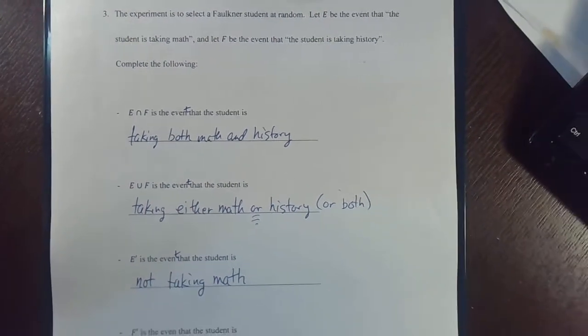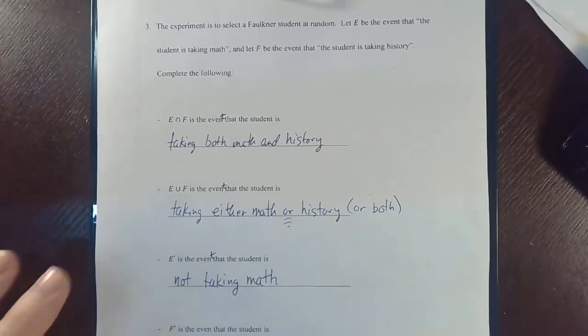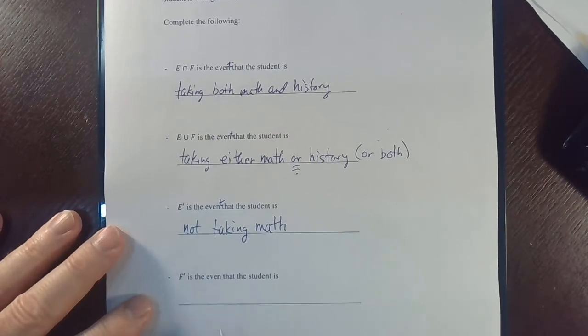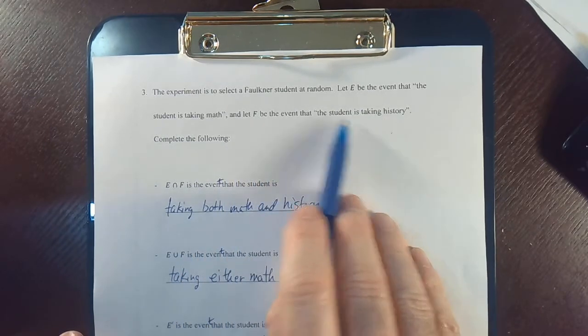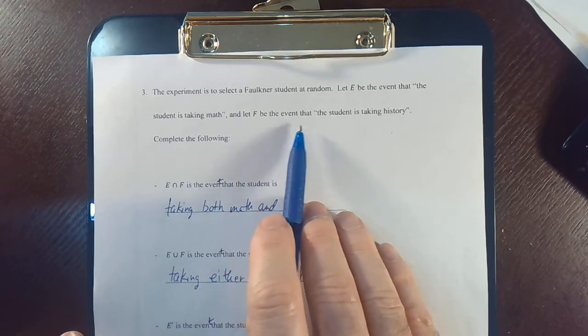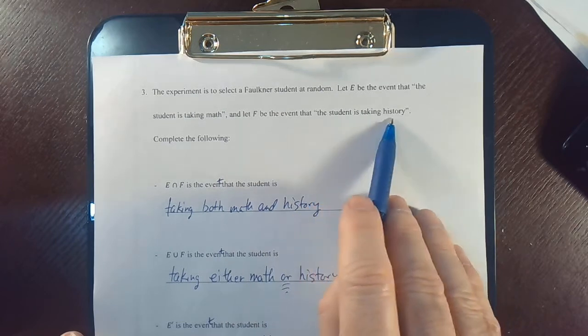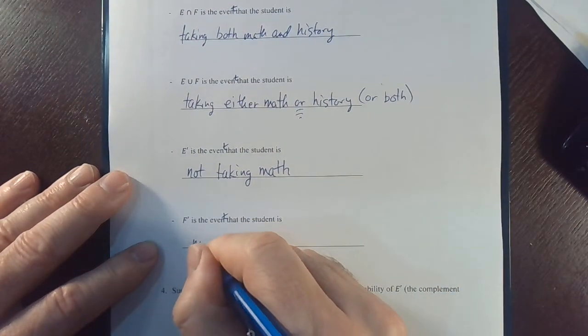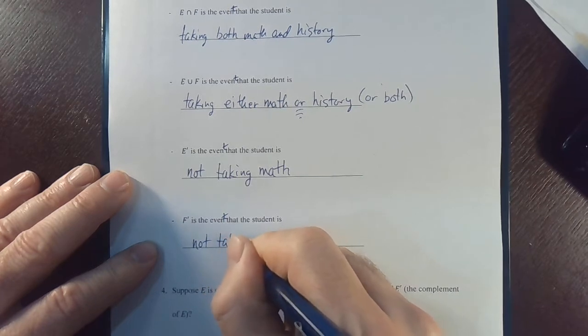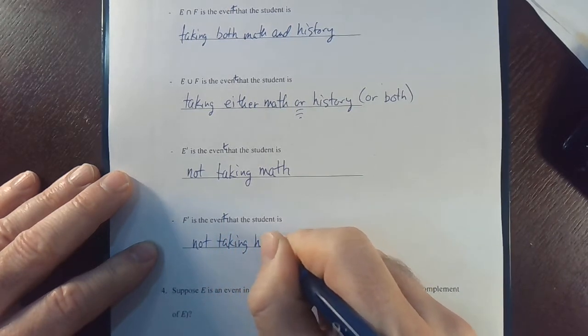And let me back up a little bit more. F complement is the event... let's see, F was the event that the student is taking history. F complement is going to be the set of students not in this set. So it's going to be not taking history.